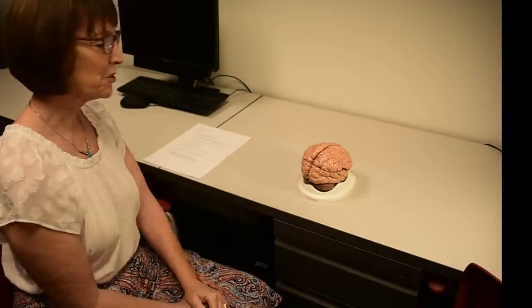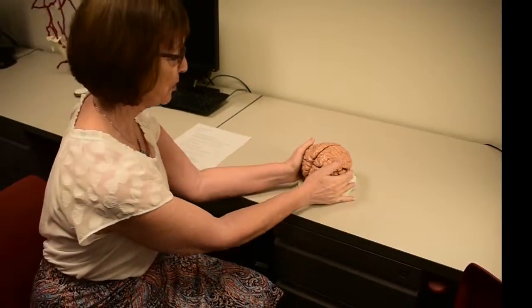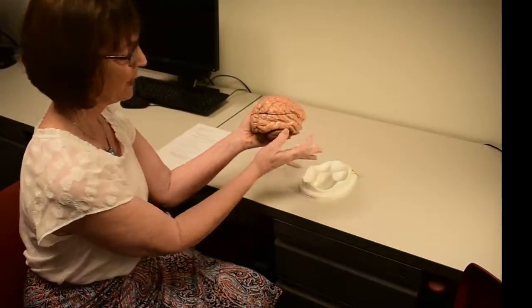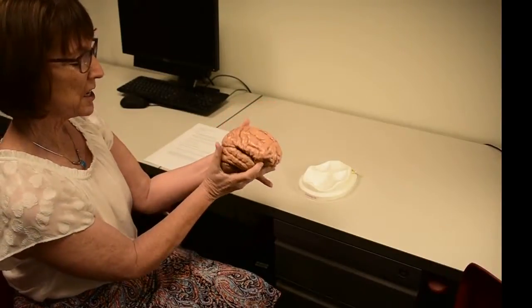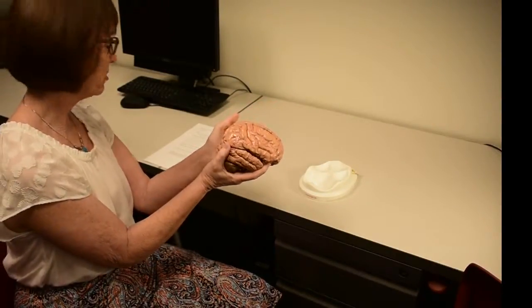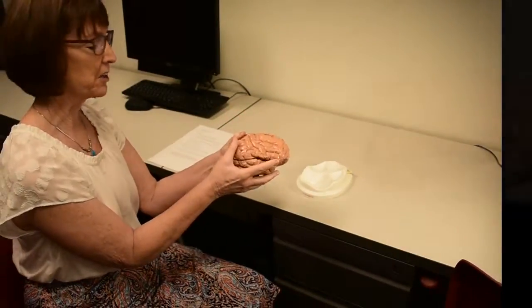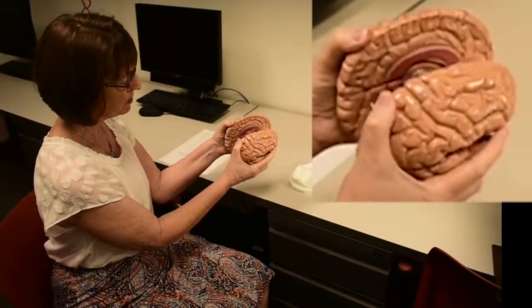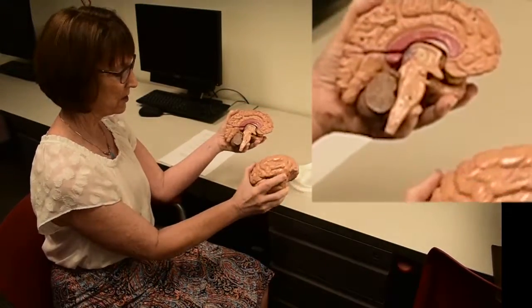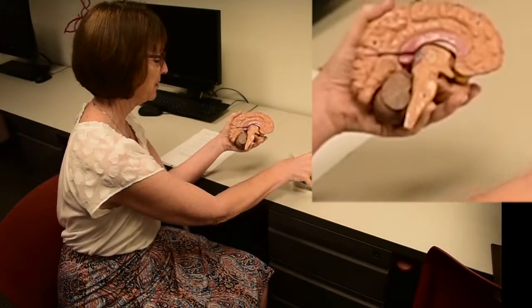Okay, so Jake and I are here this afternoon to talk to you about cortical structures, and we're going to start out by looking at this brain. So the first thing that it says to do on your worksheet is to bisect the brain. So I'm going to bisect the brain just like this. Put that other part right there for a moment.